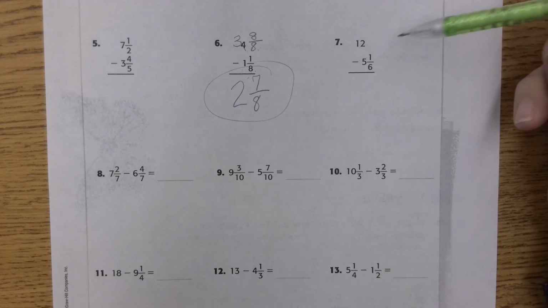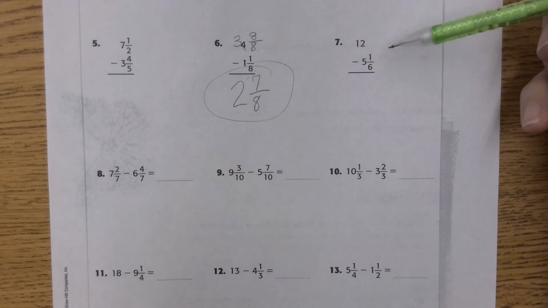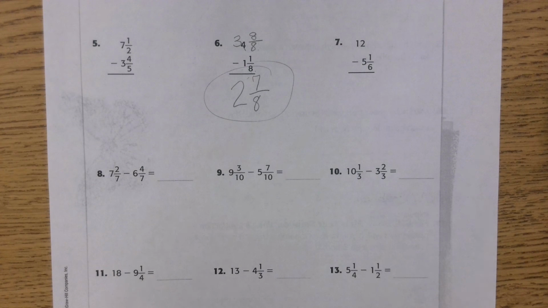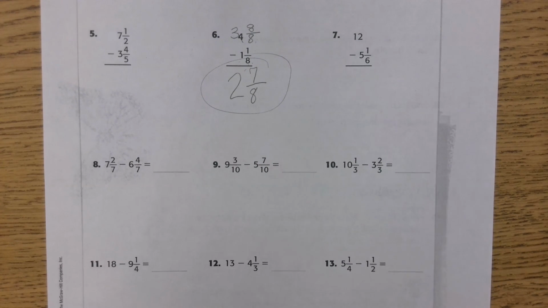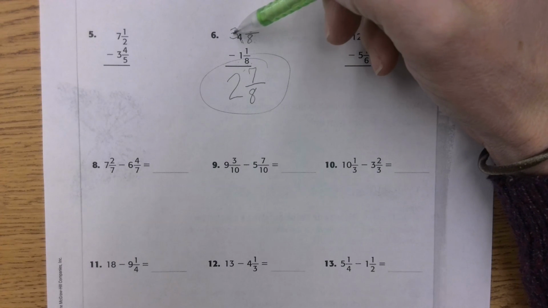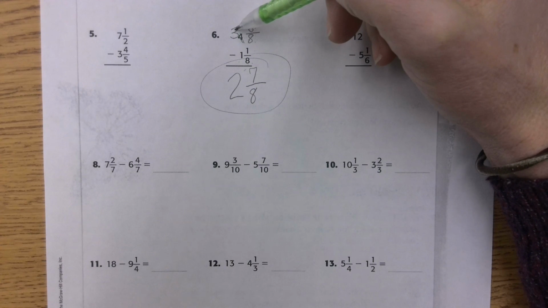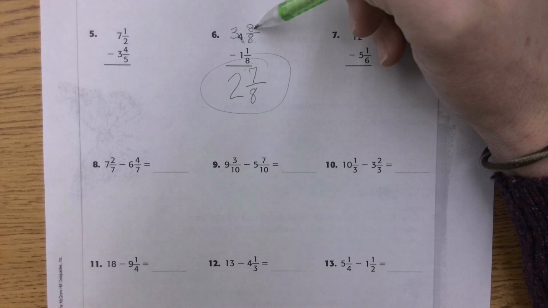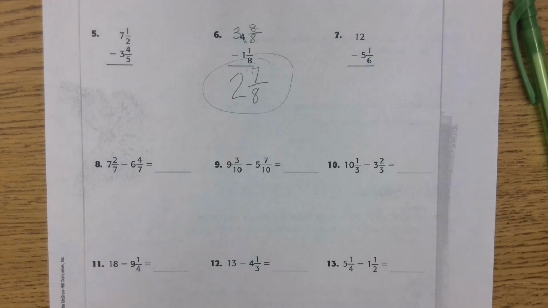Okay, so try it over here and see how you do. And remember, you're really just borrowing from next door. Okay, so again, I took this and I borrowed 1 whole. This became 1 less, this became 1 more. All right, we'll be here if you need help.